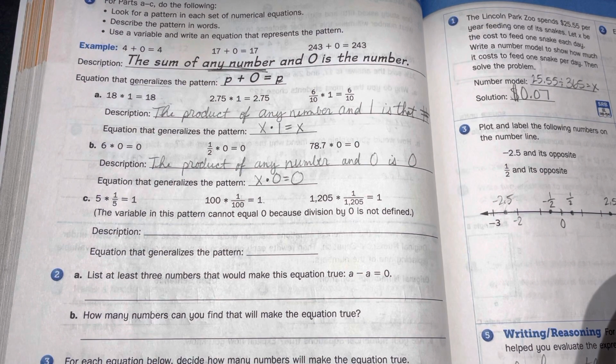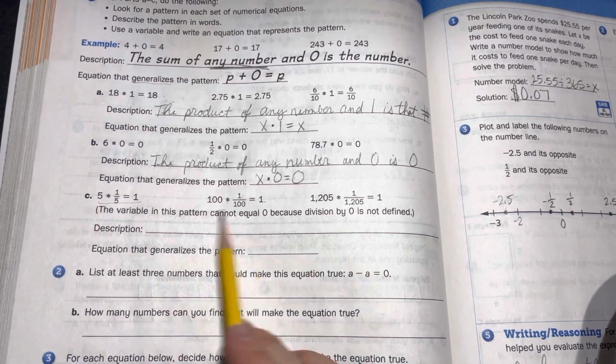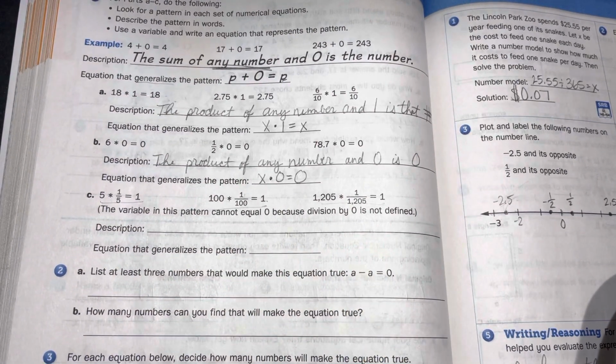So what's happening in these equations? What do you see happening?